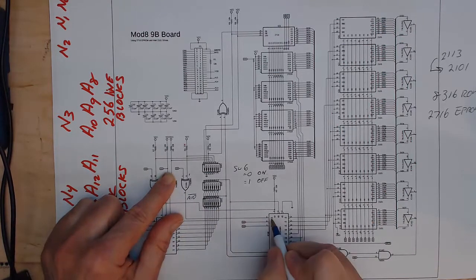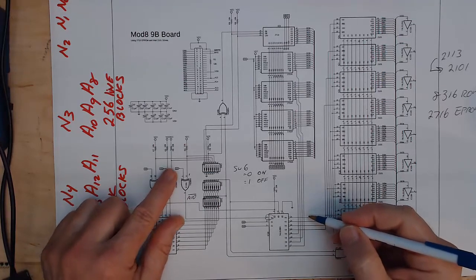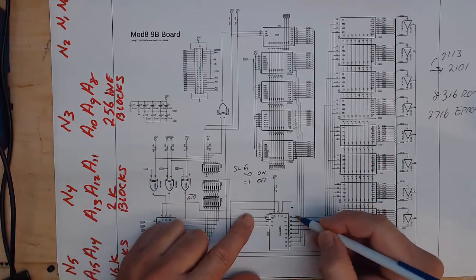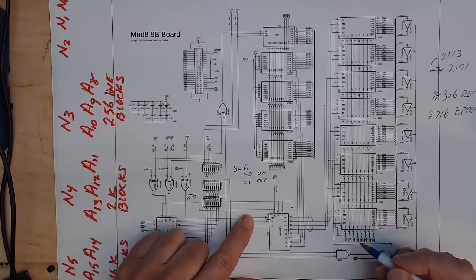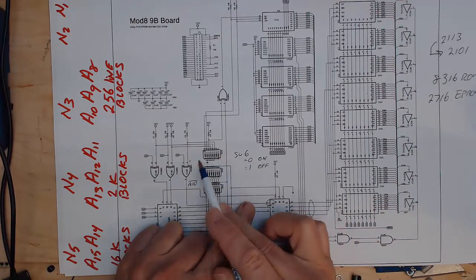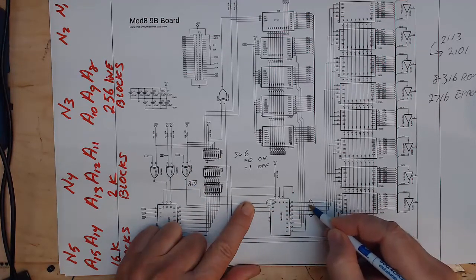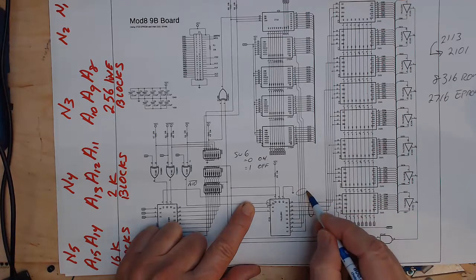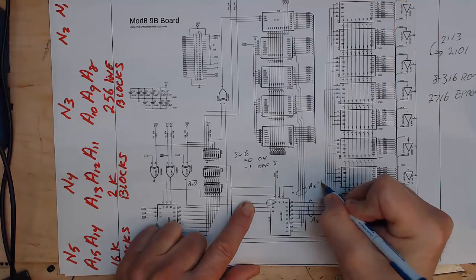Then that A10 bar comes in and is used for the most significant of the 3 address bits on this 74138. So what does that do? Well, if A10 is just coming in and we get A10 out normally, when A10 is 0, the lower half of these are going to be selected. So if this switch is on, meaning that that's going to be 0, A10 is 0, it's not inverted. So when A10 is 0, these are selected, and when A10 is 1, these guys are selected. So that's A10 equals 0, A10 equals 1.